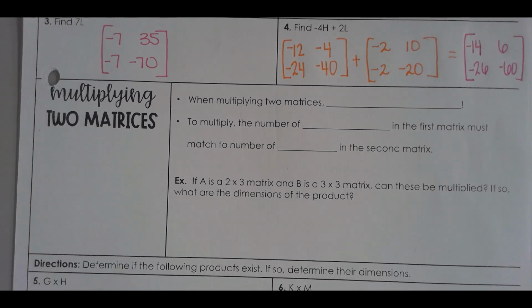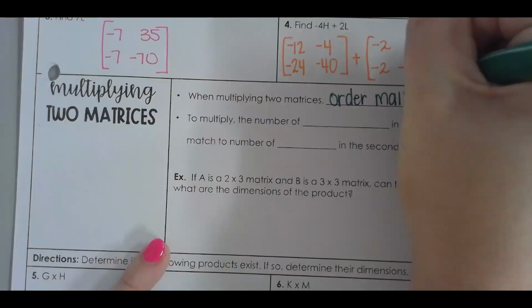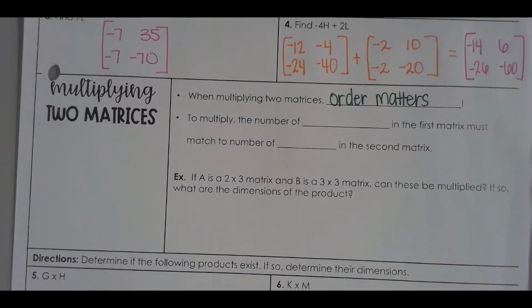All right. Number one, when you multiply matrices, it matters what order you put them in. It's not the same as just multiplying 5 times 2, right? It doesn't work that way.